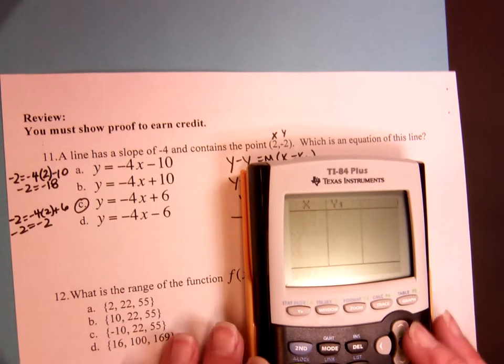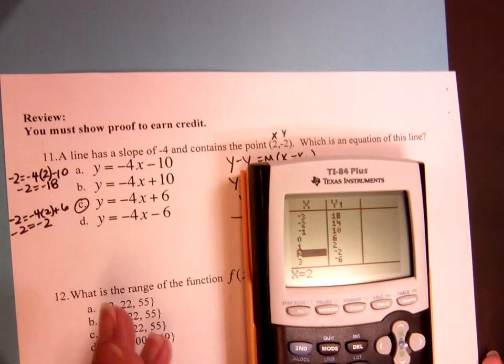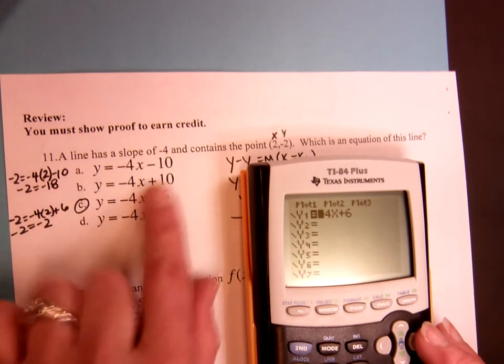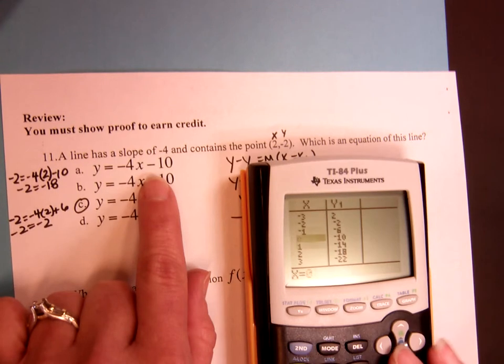So if we go to the table, we find 2, negative 2 right here. So yes, this one is part of the answer. If we tried the other one, let's say we tried the minus 10 here, you would find that the 2, negative 2 is not there.